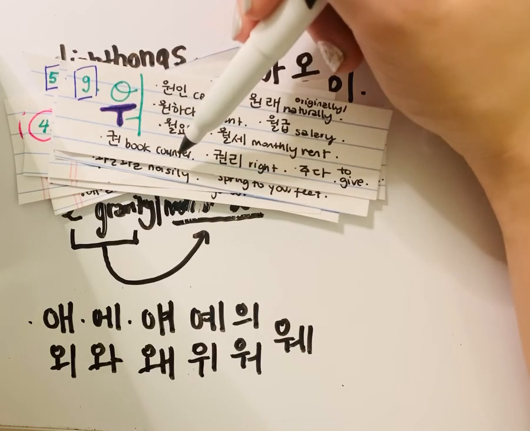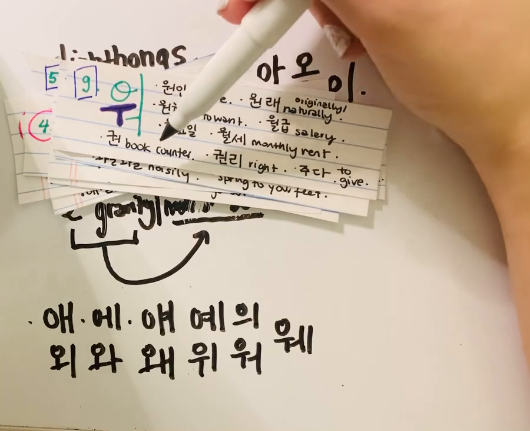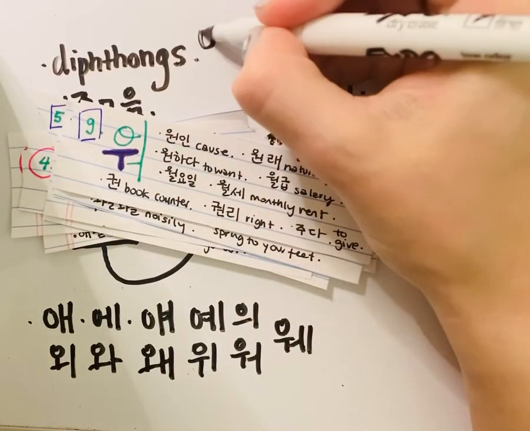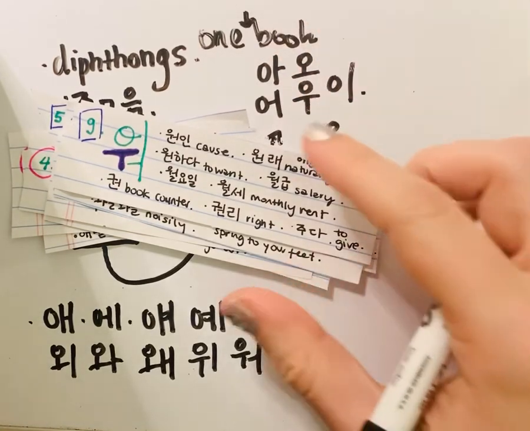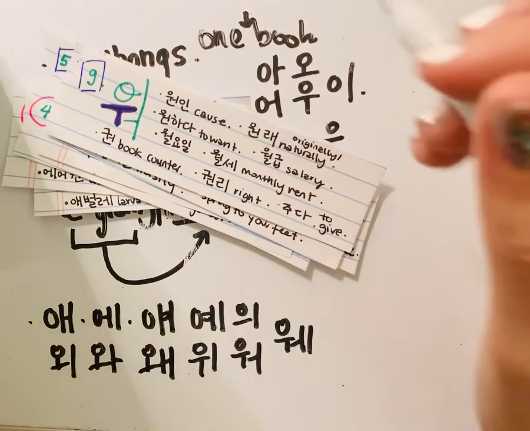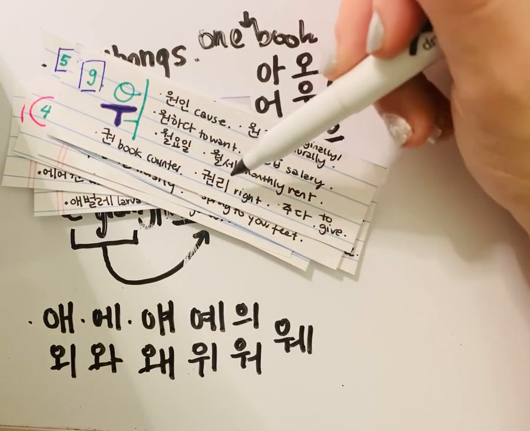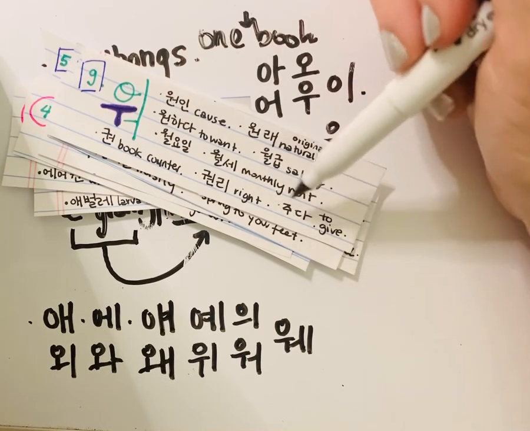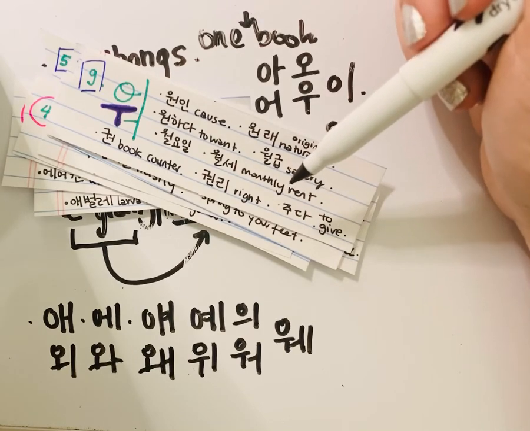It's a book counter, 권. So I don't know if you've come across it yet, but in Korean, when we count objects, we don't just say one book. Here, we have to insert a counter. So we have one 권 book. Here, it can also mean 권리, as in a right. And when we take a verb like 주다, which means to give, we conjugate it and we get 줘. So 줘요.